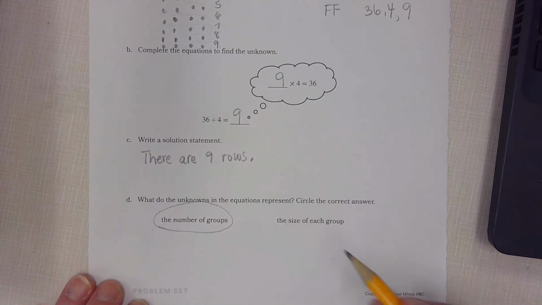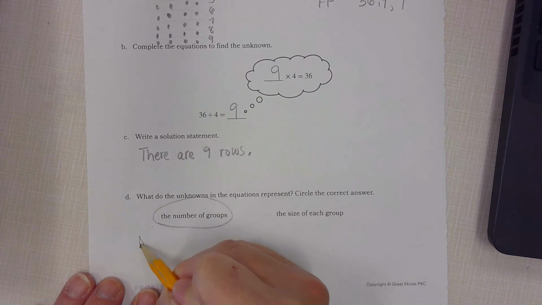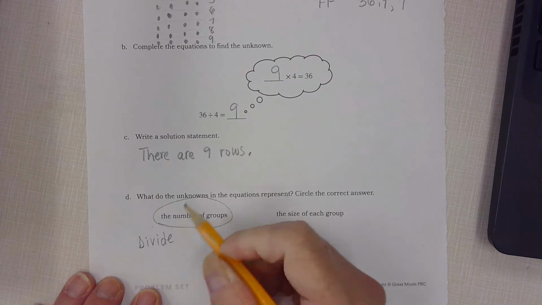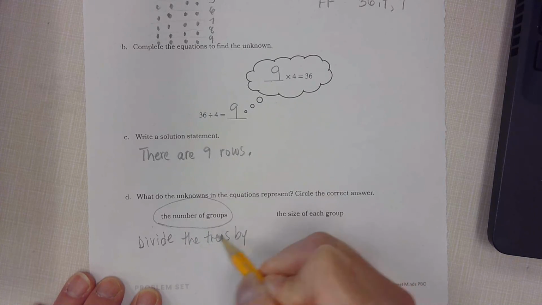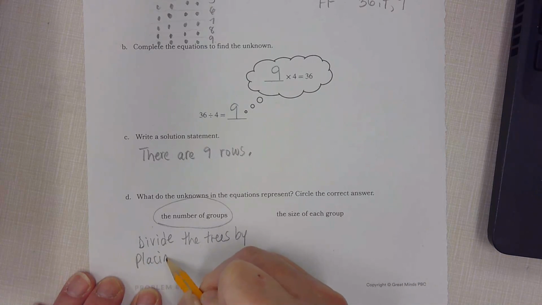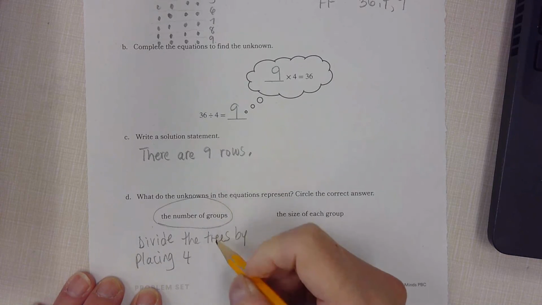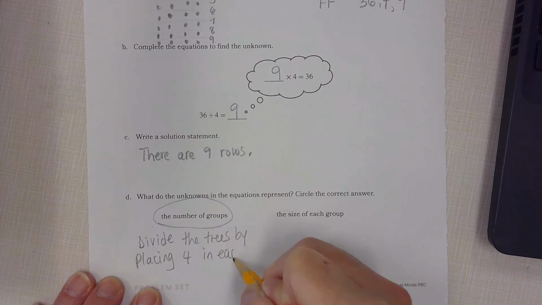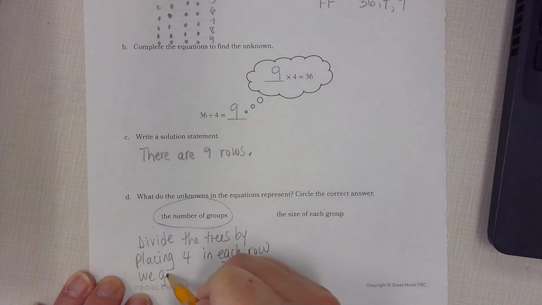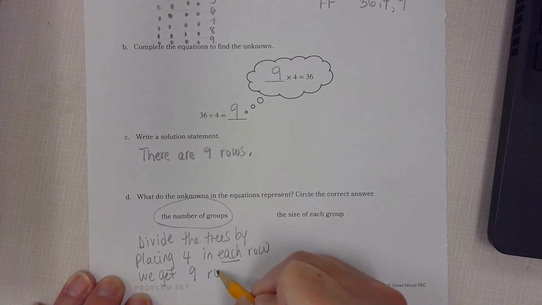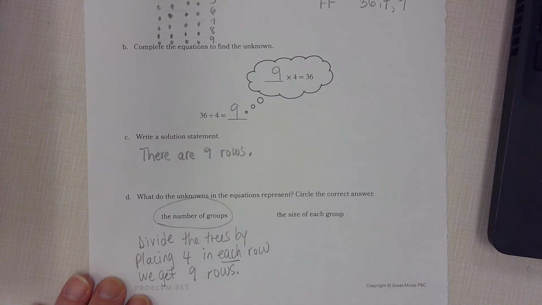And we know that if we divide the trees by placing 4 in each row, we get 9 rows or 9 groups. And that, my friends, is the end of this lesson.